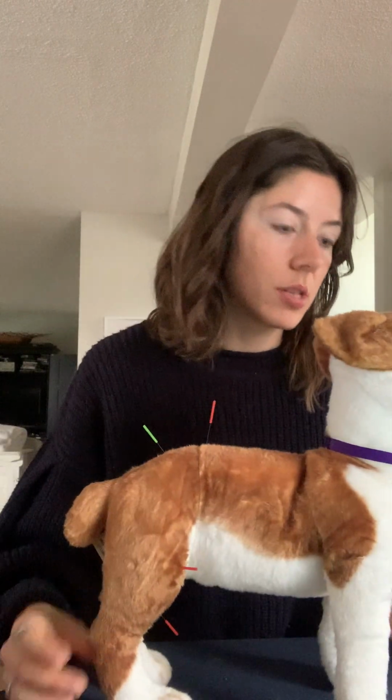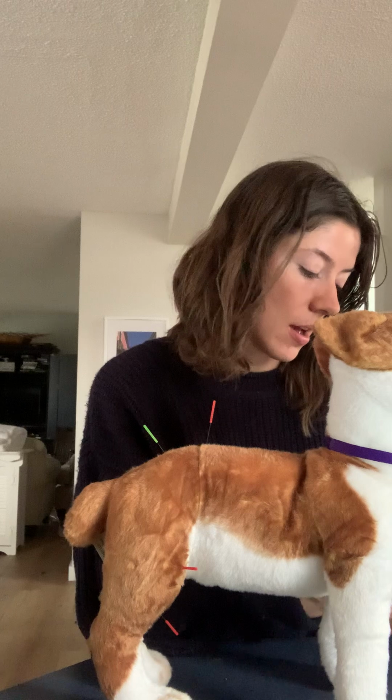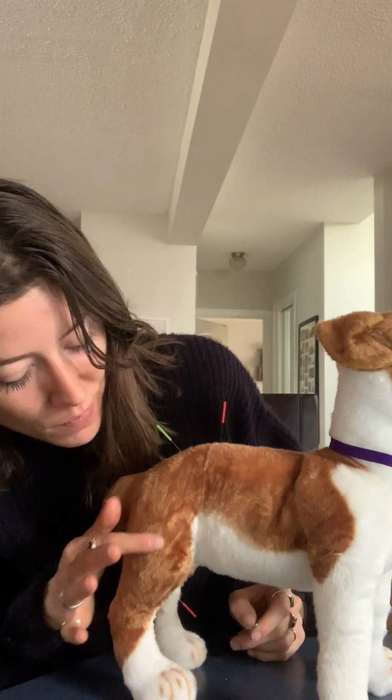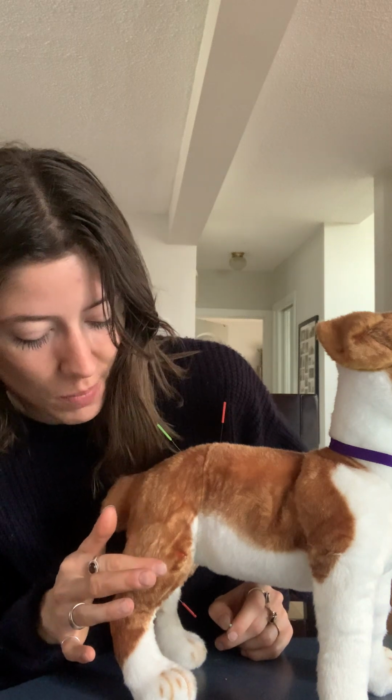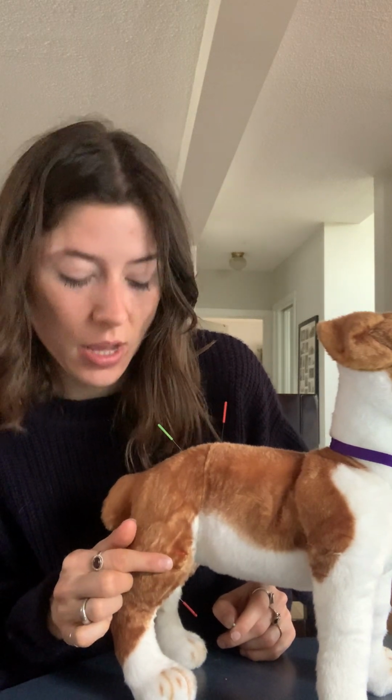I also chose a lateral stifle point, so GB31. This is on the lateral aspect of the stifle in the biceps femoris muscle, in a depression that's caudal to the femur and just proximal to the joint line. So I would be able to find, again, joint line by doing some flexion and extension.